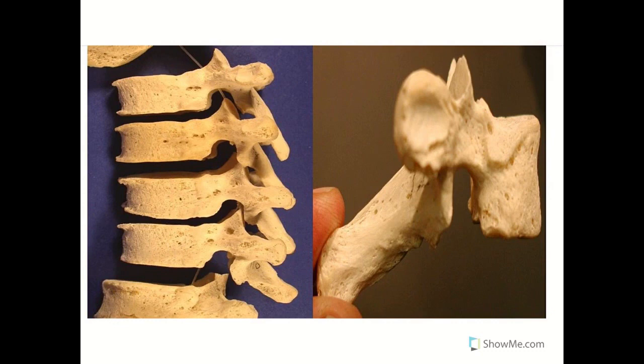You can see here, these are the intervertebral foramina. These intervertebral foramina allow passage of the spinal nerves. So the spinal nerves are coming from here and they are innervating muscles and skin of the corresponding part of the thorax.